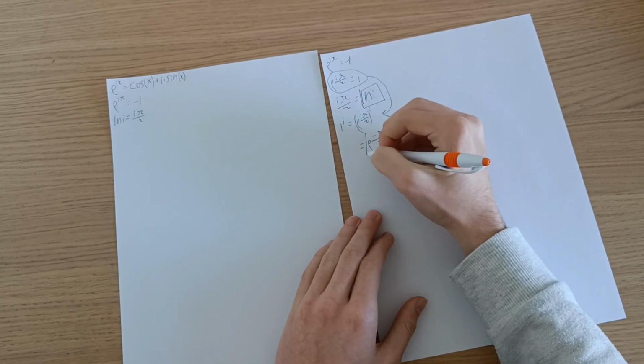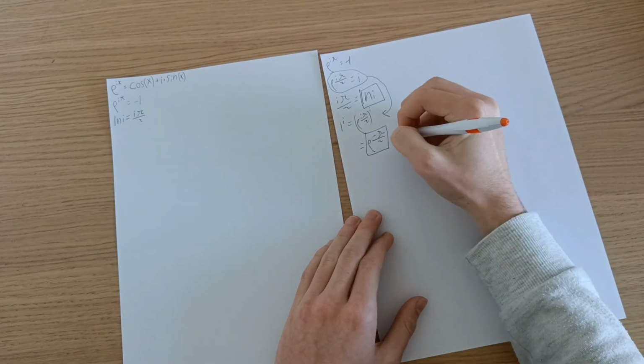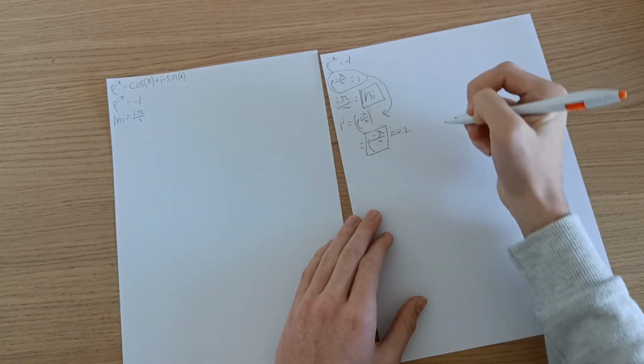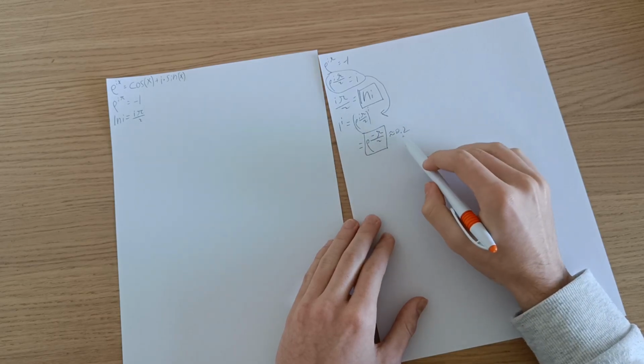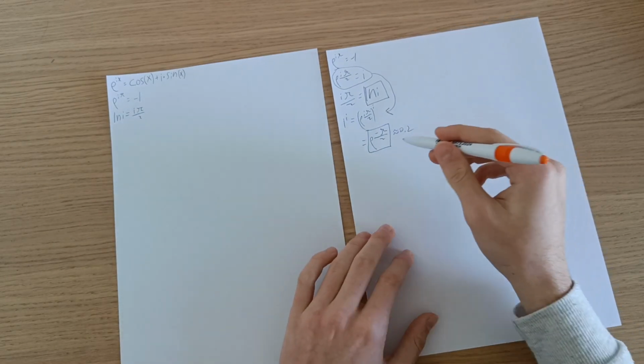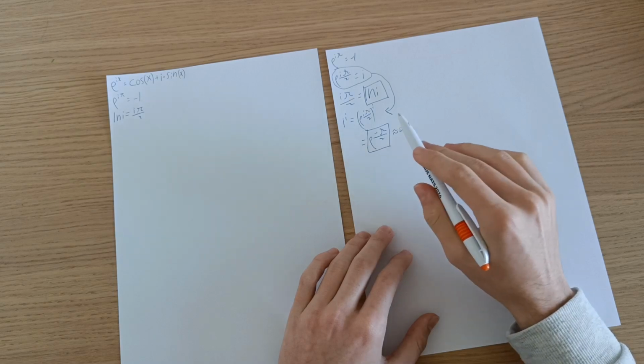So this number is a real number and it is equal to about 0.2. So i^i is a real number. This is something famous, it's been done before, and remember that because it will be important for later.